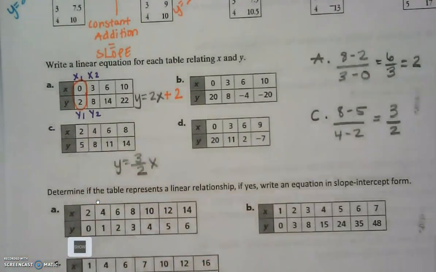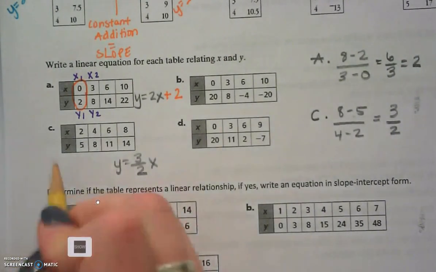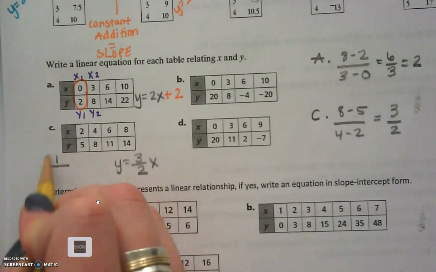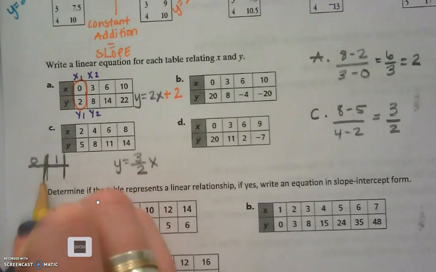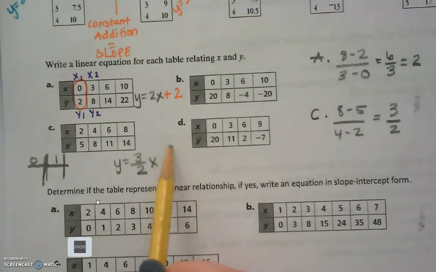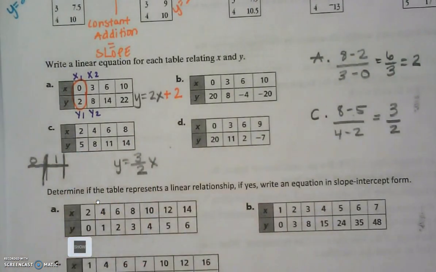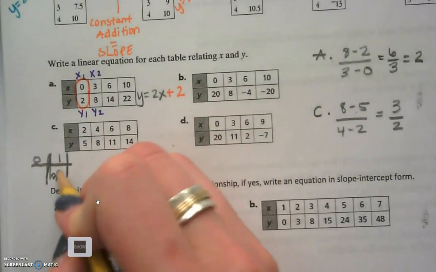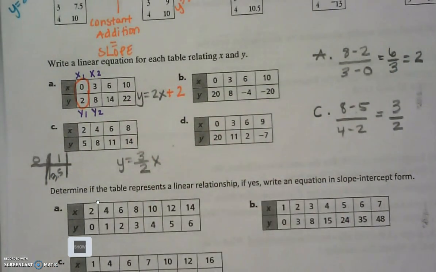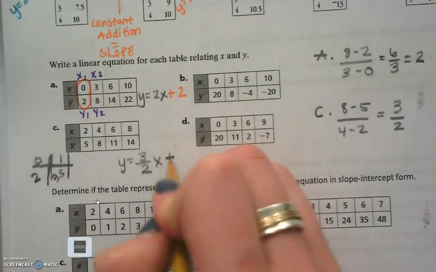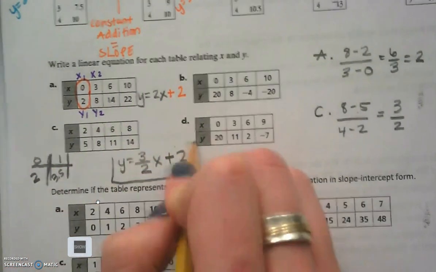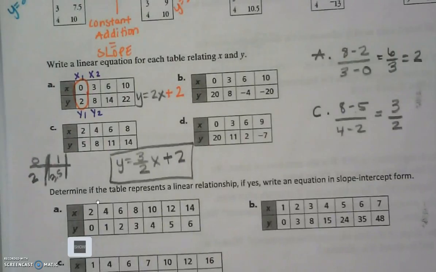Well, I don't see in my table where x is equal to 0. So I'm going to have to find it. I'm going to write 1 and 0. I'm going to continue my table on. If I'm adding 1.5 to go this way, I'm going to subtract. So 5 minus 1.5 is 3.5. Minus 1.5 is 2. So here my y-intercept is also 2. I just had to take some time to find it.